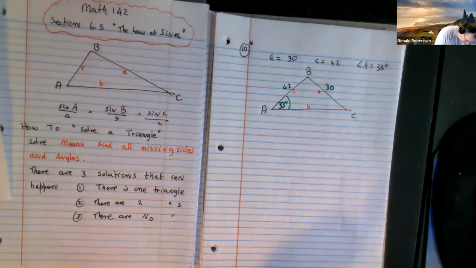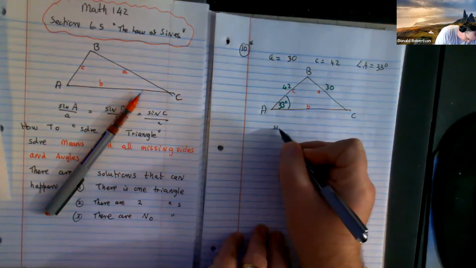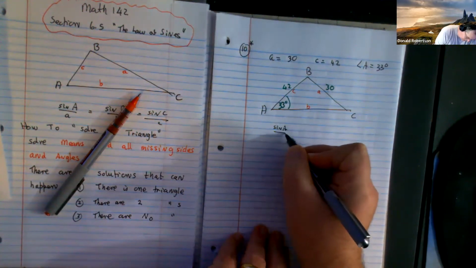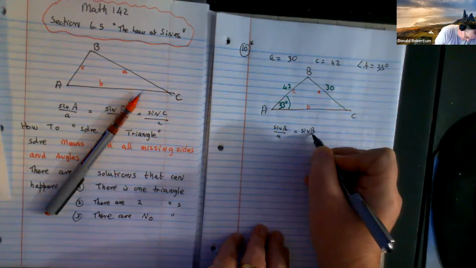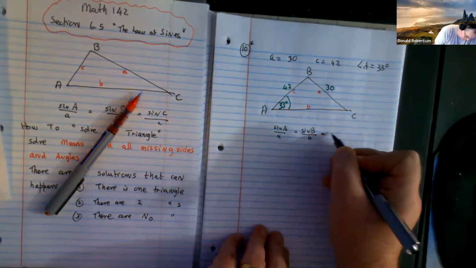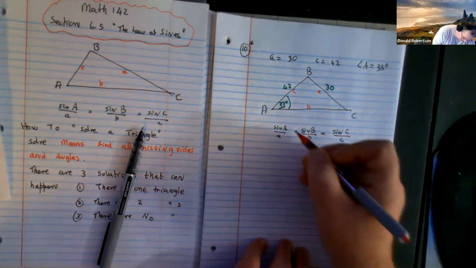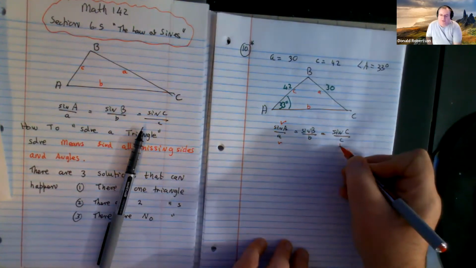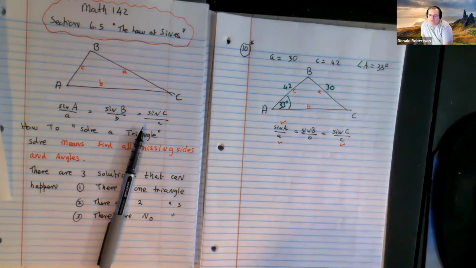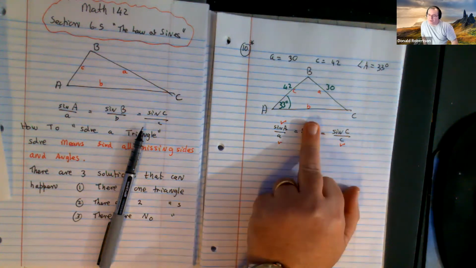So what I'm now going to do is sine A over little a, sine B over little b, and sine C over little c. I know angle A, little a, and little c. These are 3 things that I know the value of. In this case, it's angle C that I'm going to be finding.